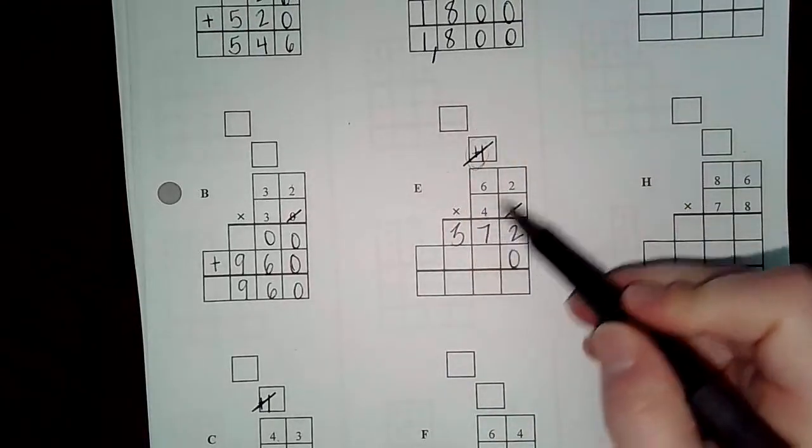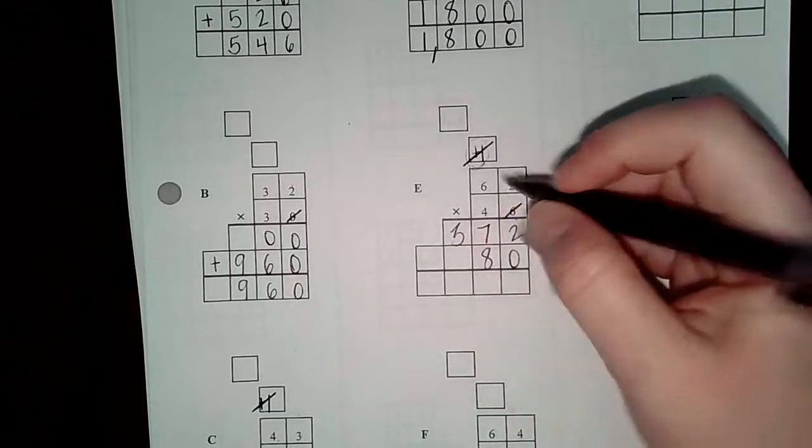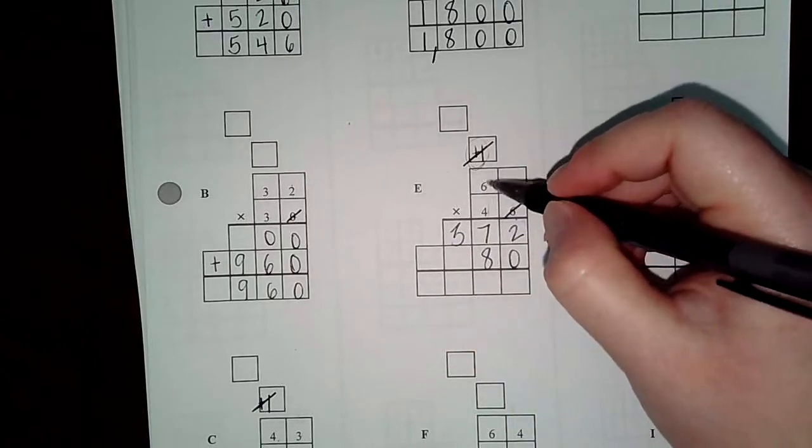I'm going to go over first. 4 times 2 is 8. Over and up. 6 times 4 is 24.